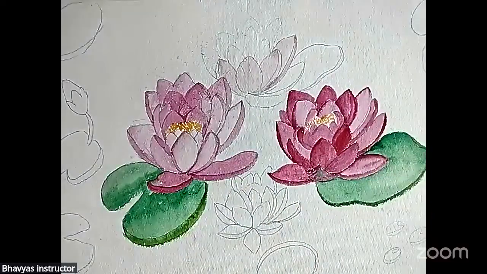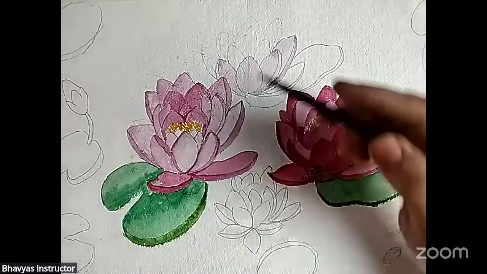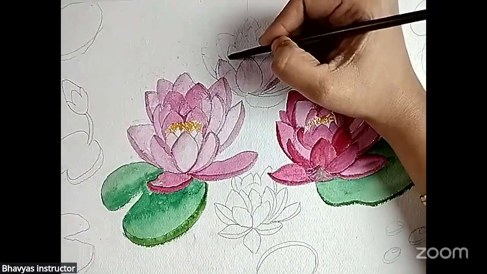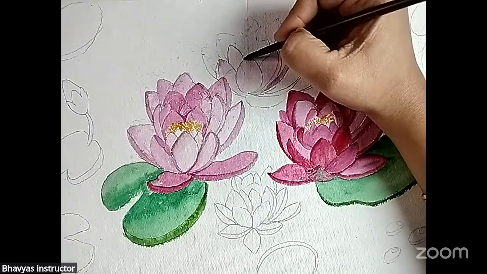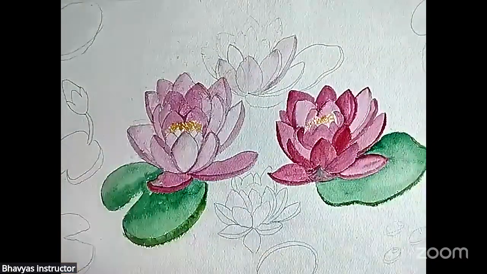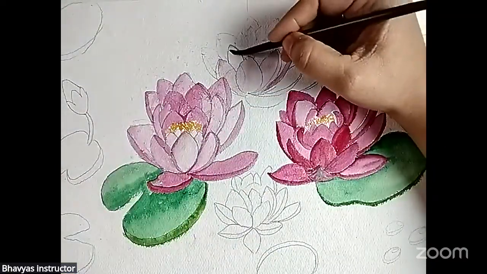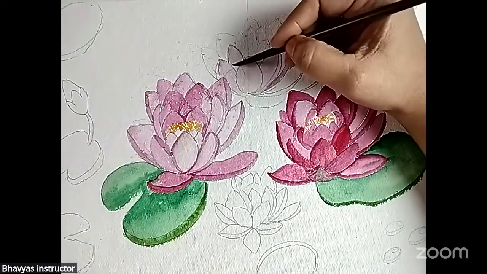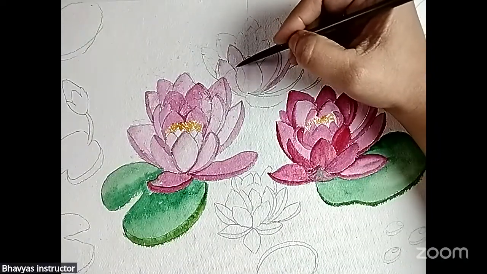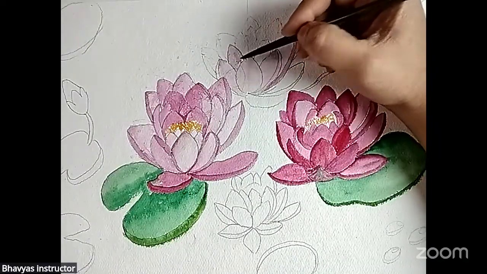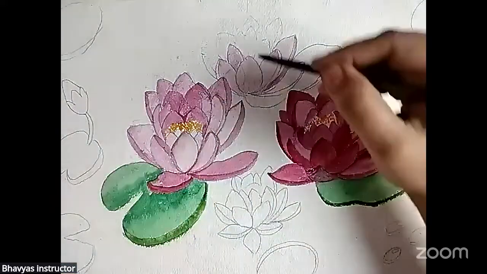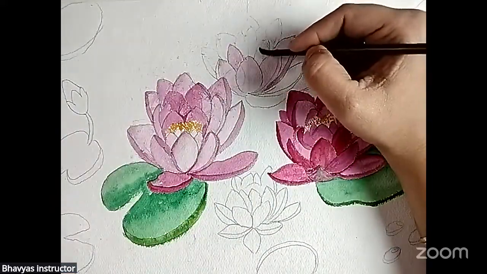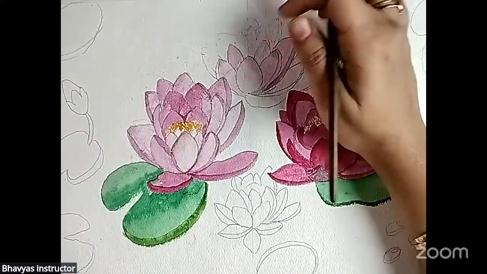Okay. Now with the light pink, add the petals and pull the color inside like this. Again with the light pink, it should be very light. Okay.